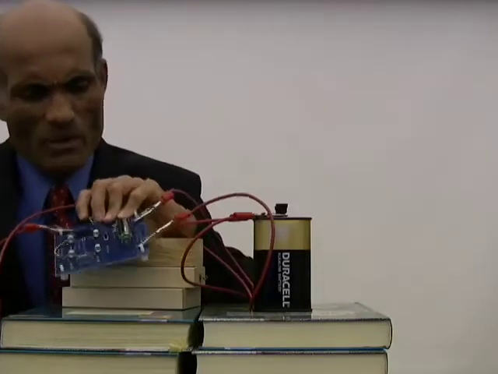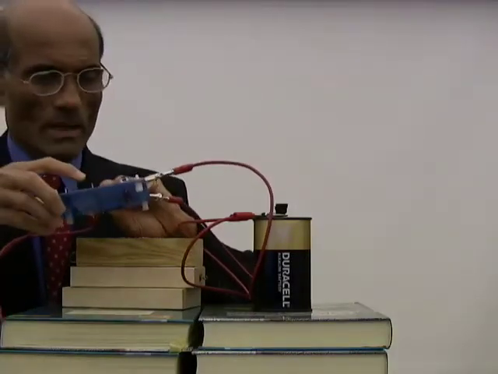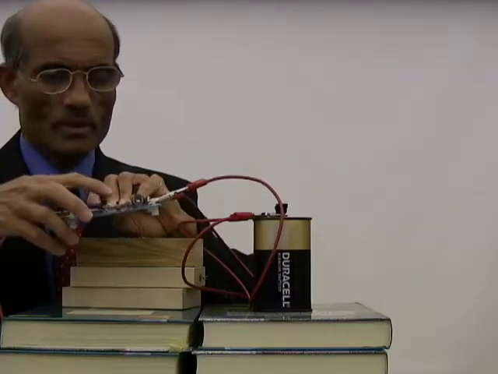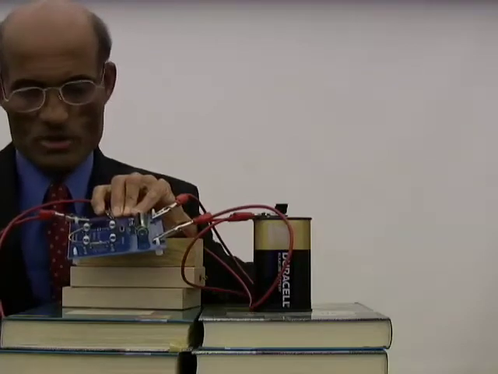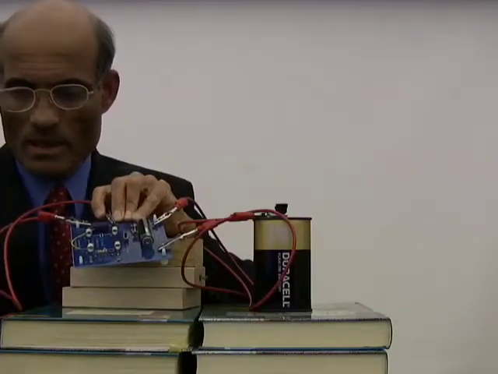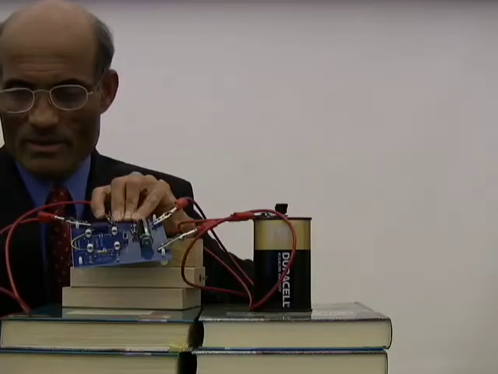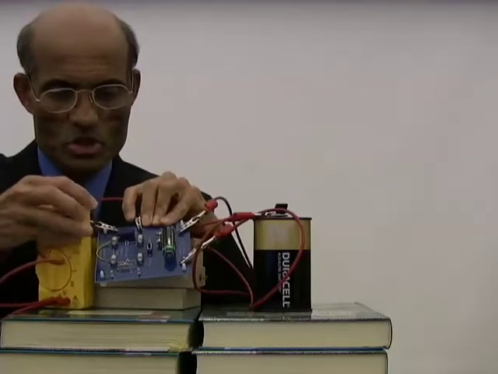Alright, now let me see. If I turn the switch on to charge and turn on the voltmeter, now I want you to watch how the reading of the voltmeter changes.